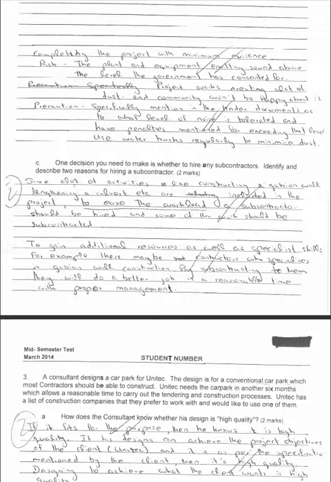The last one was: one decision you need to make is to hire subcontractors. Once again, the two answers I was really looking for were, if I can find them, to provide specialist skills, to provide additional resources. I think other students came out with some other ideas: ease the workload, all those sort of things. So that was once again pretty well done, I think.